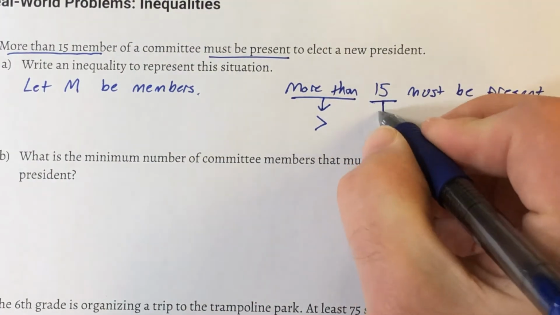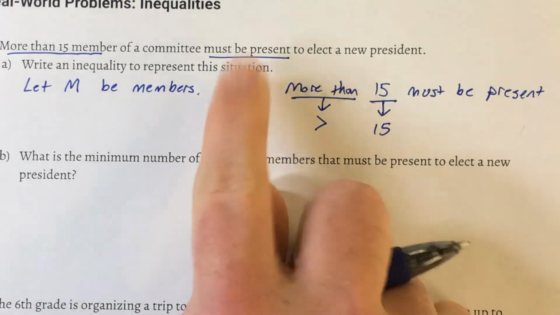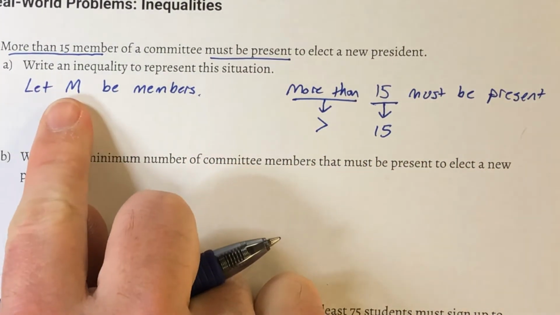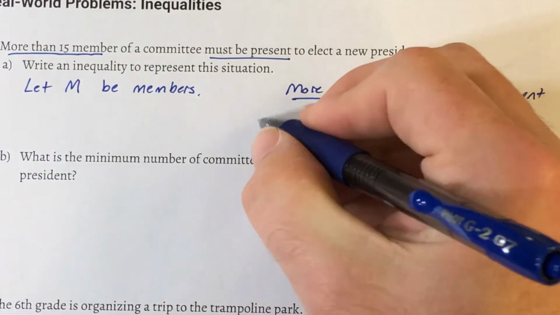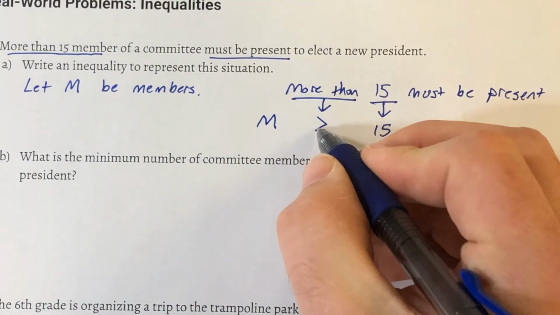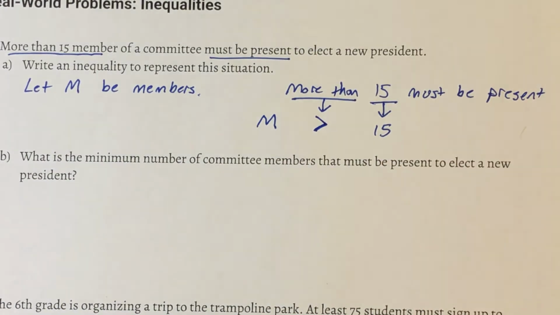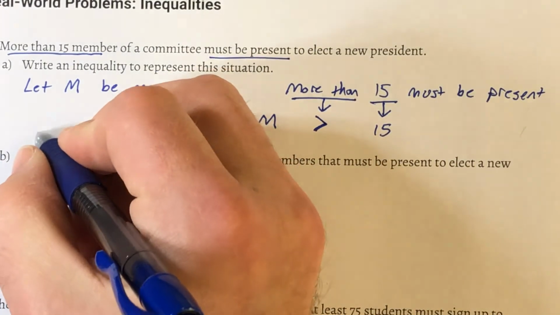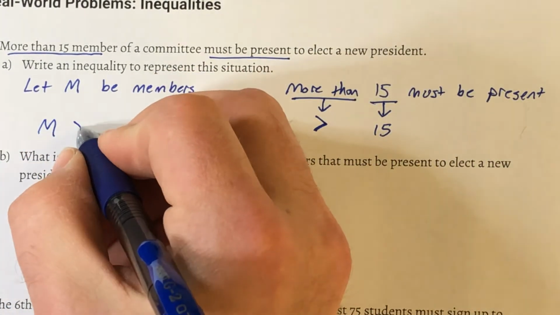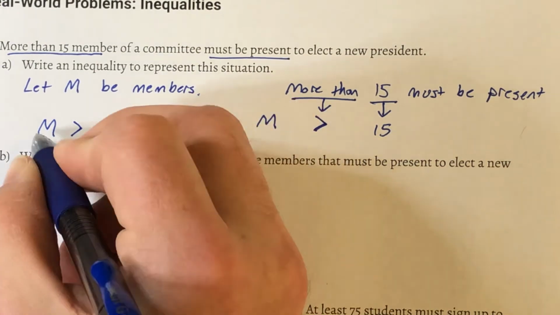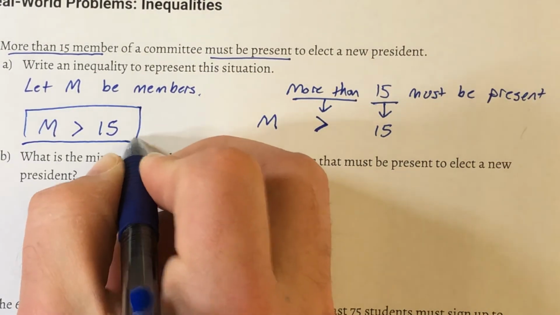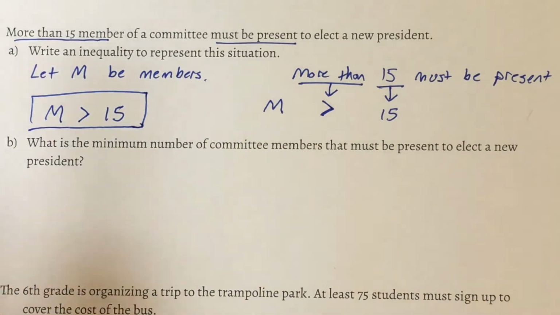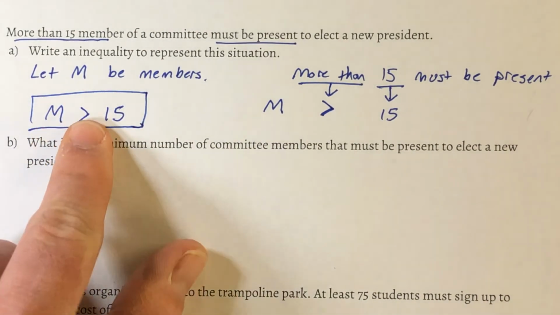And then 15. Notice, I don't have anything in front. Well, it's obviously going to be the number of members. So the number of members, M, must be greater than 15. So that's our inequality to represent the situation. M is greater than 15. So M can be anything it wants to be as long as it's greater than 15.